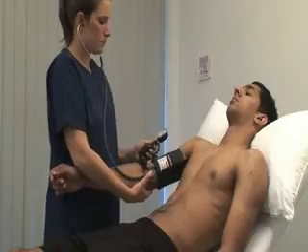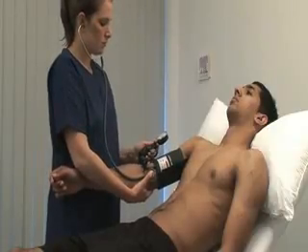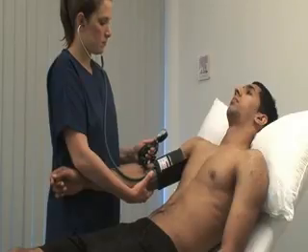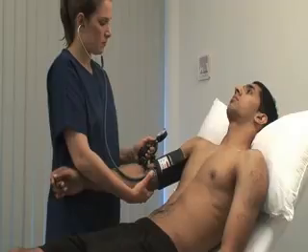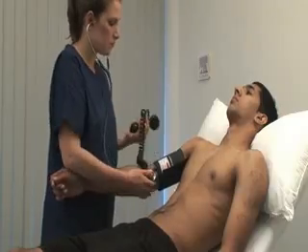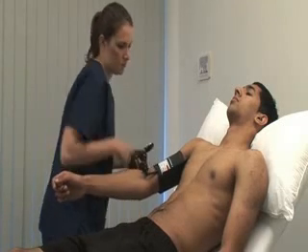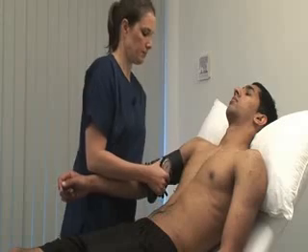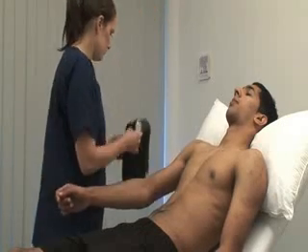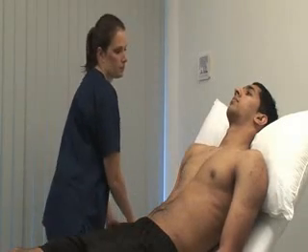Slowly reduce the cuff pressure by 2 to 3 millimeters of mercury per second. Note the point when you start to hear a tapping sound. This marks the systolic blood pressure. Continue to deflate the cuff. The point at which sounds are no longer heard marks the diastolic blood pressure. There are some more subtle features to the Korotkoff sounds, which are described in detail in the textbook.